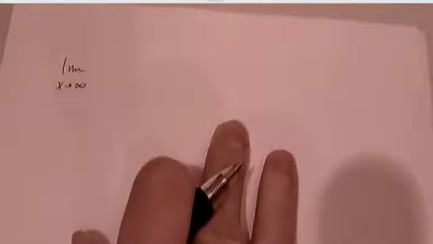Now, let me find my place real quick. Okay, so let's look at the limit as x goes to infinity of 2x squared minus 3x over 8x squared plus 8.